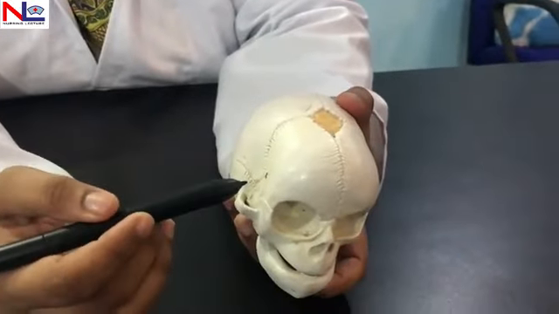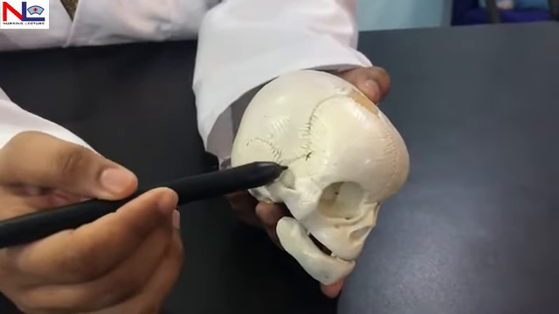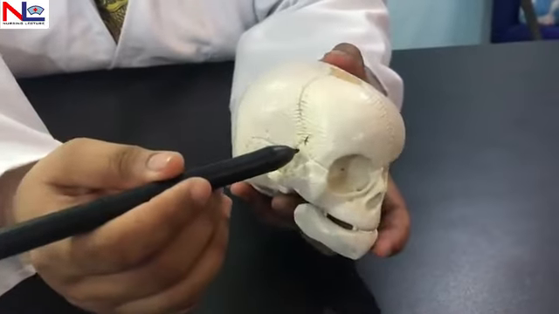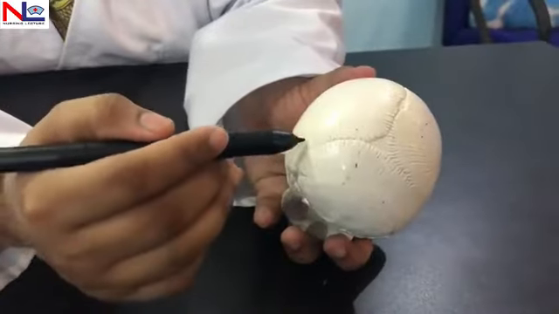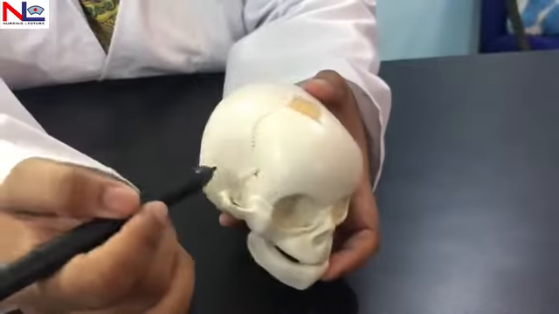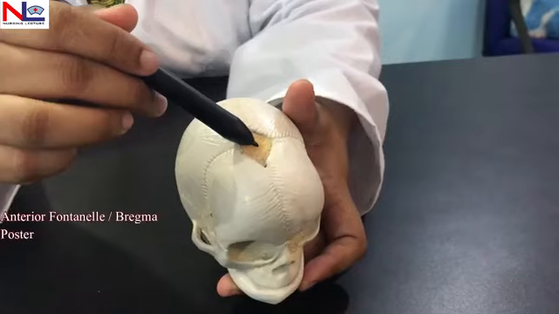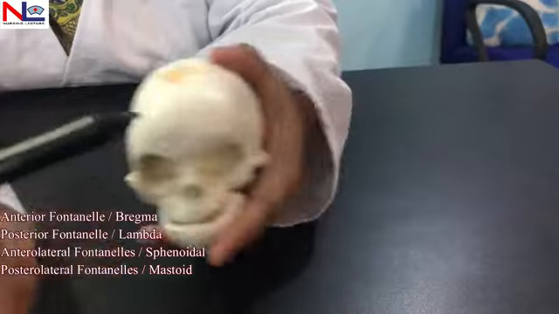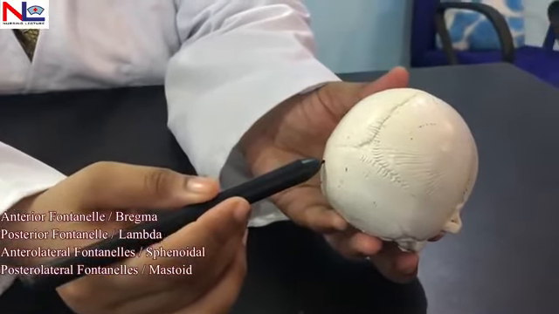And the other 2 fontanelles, which have less clinical importance, are the anterolateral, which are paired and known as the sphenoid fontanelles, and the posterolateral, that is the mastoid fontanelles. So these 2 are the paired ones. So here are the 6 fontanelles: the anterior fontanelle, bregma; the posterior fontanelle, lambda; 2 anterolateral, sphenoid; and 2 posterolateral, mastoid.